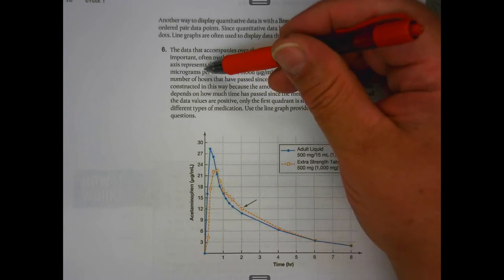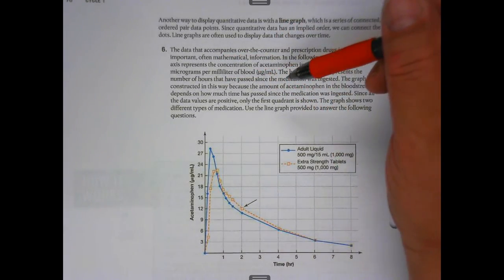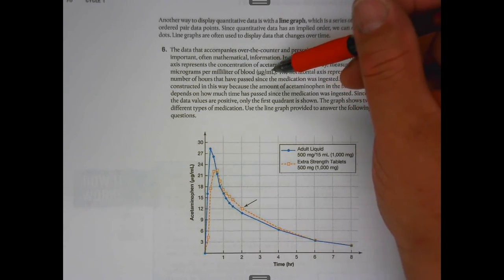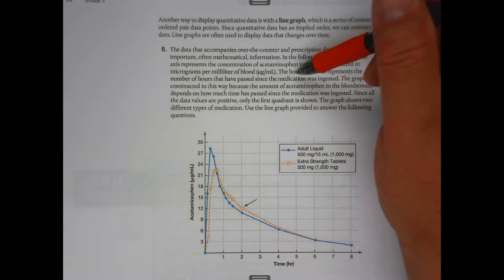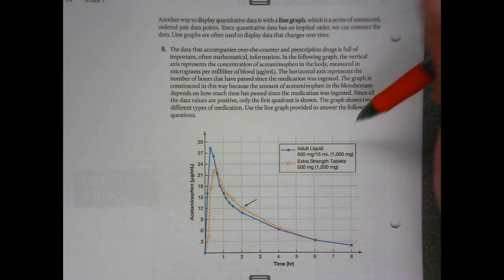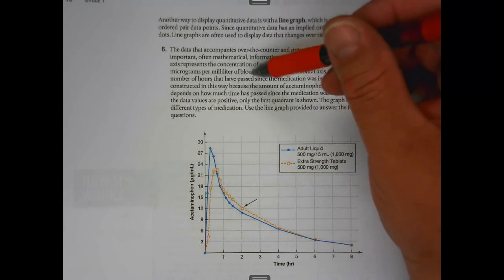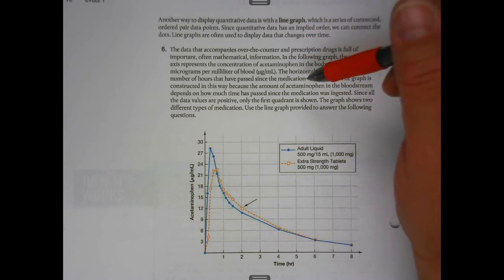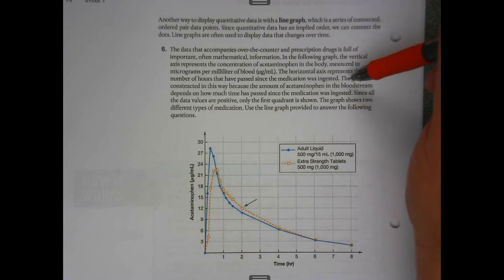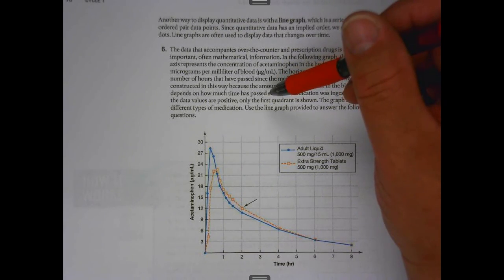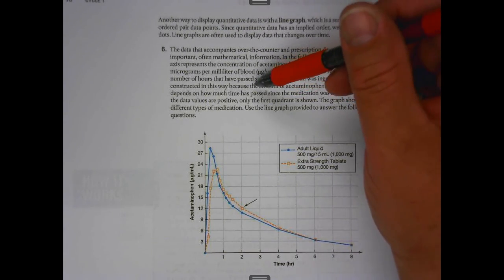The graph is constructed in this way because the amount of acetaminophen in the bloodstream depends on how much time has passed. Since all the data values are positive, only the first quadrant of the graph is used, because quadrant 1 is all positive. Use the line graph to provide the answers to the following questions.